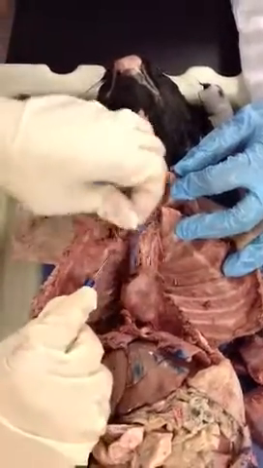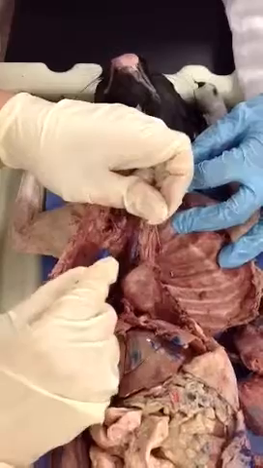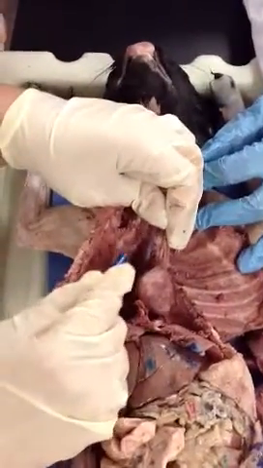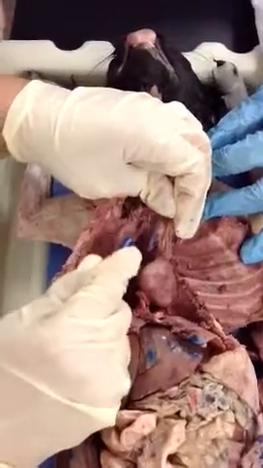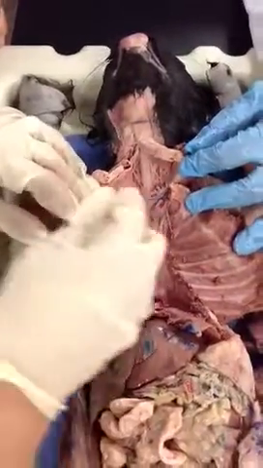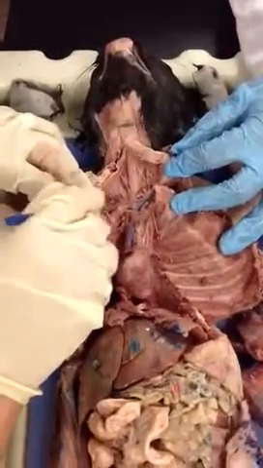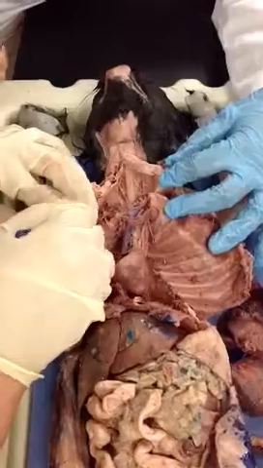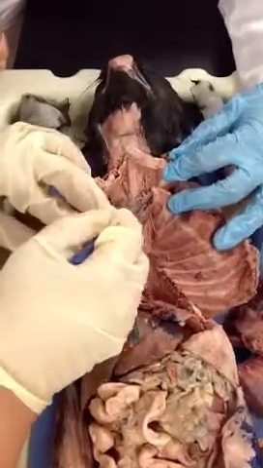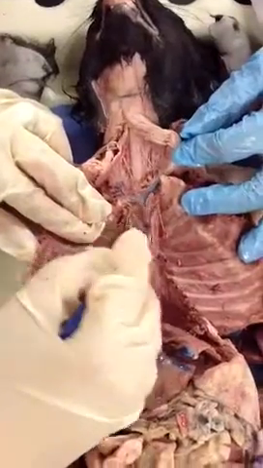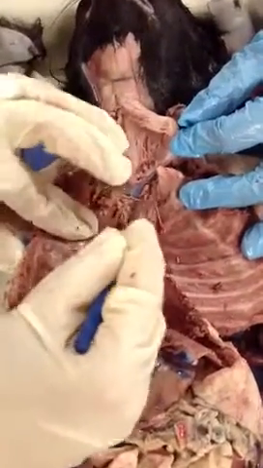Now that right subclavian is going to give me branches. Which are the branches of the right subclavian, please? I'm waiting. Internal mammary. Very good. What else, please? Vertebral. Costocervical and thyrocervical. Very good. Now these vessels are very small in caliber, and sometimes it's harder to see them, to appreciate them.